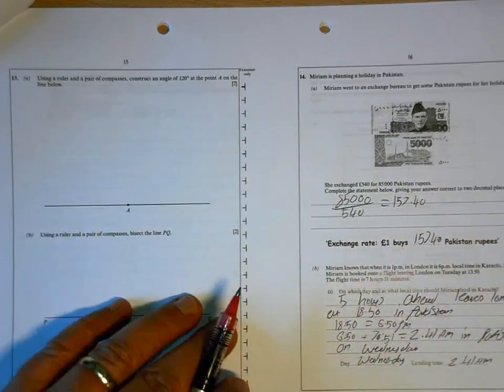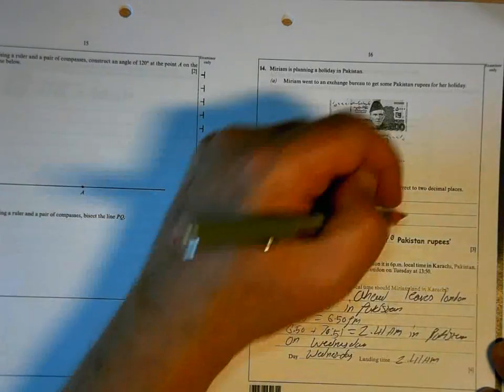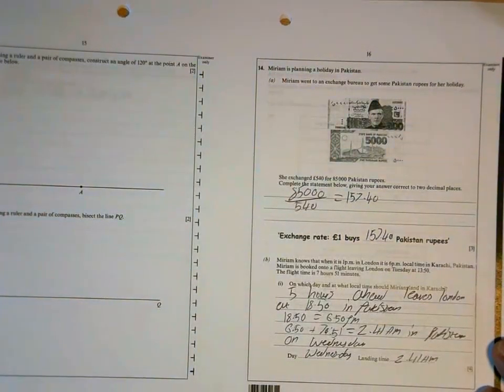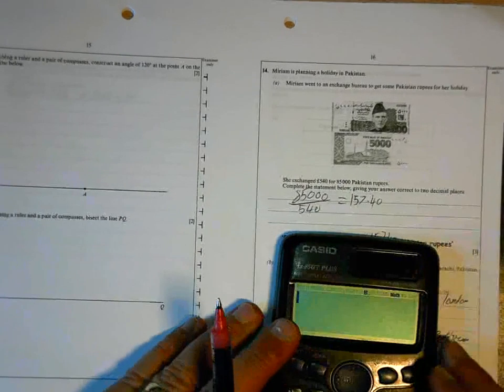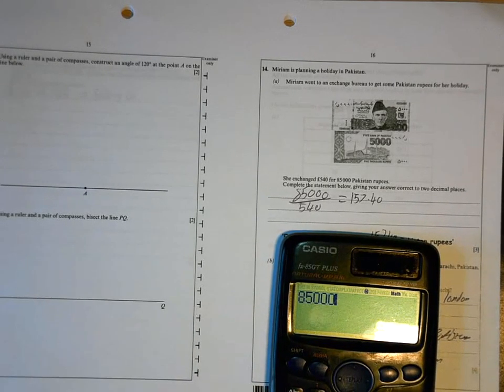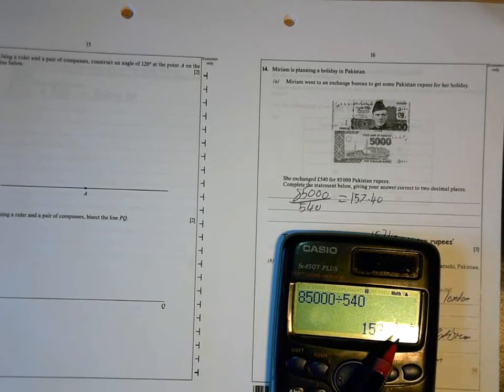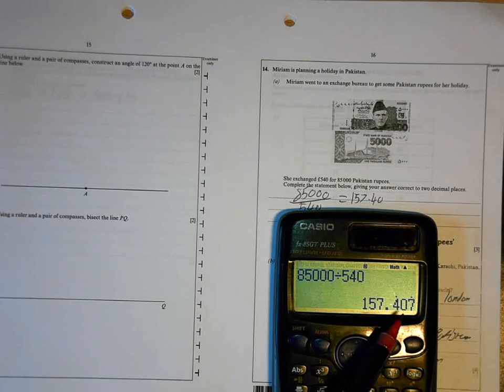Constructions are something that we will be practicing in the next couple of weeks. When you divide that, so on a calculator, 85000 divided by 540, oh, that's to 2 decimal places, that's going to be 41 because the next digit is higher than 5.